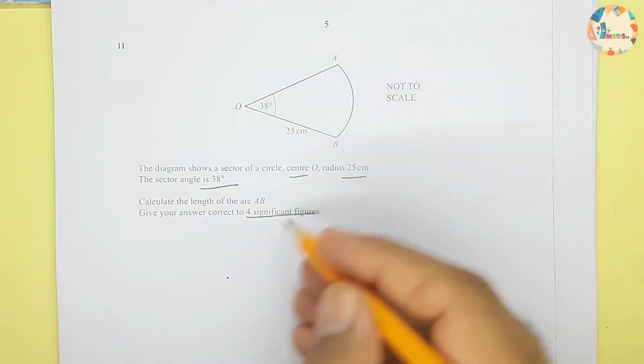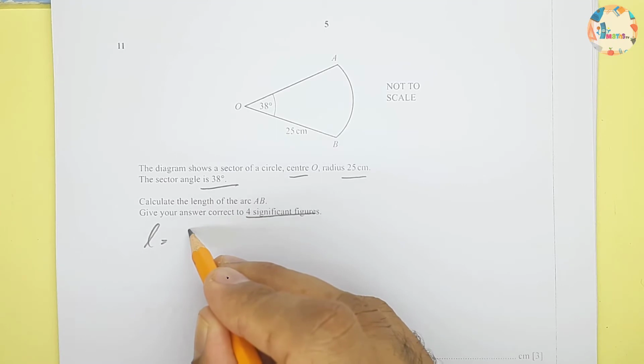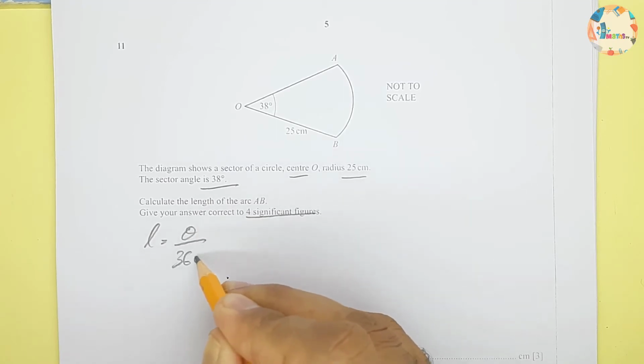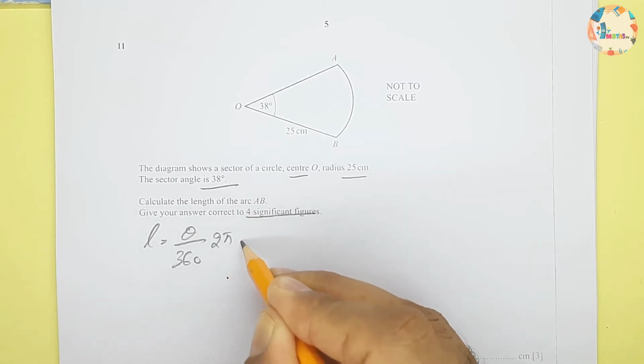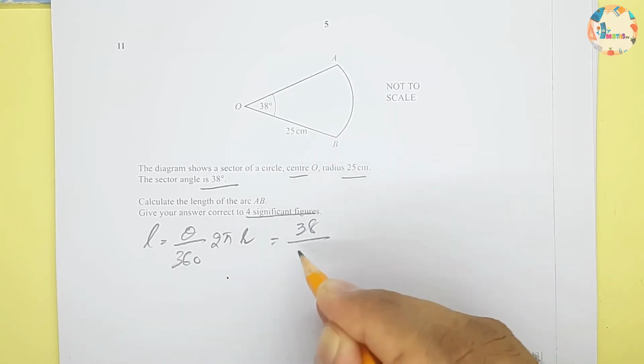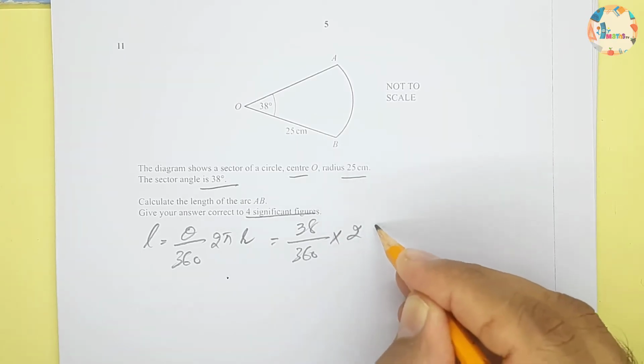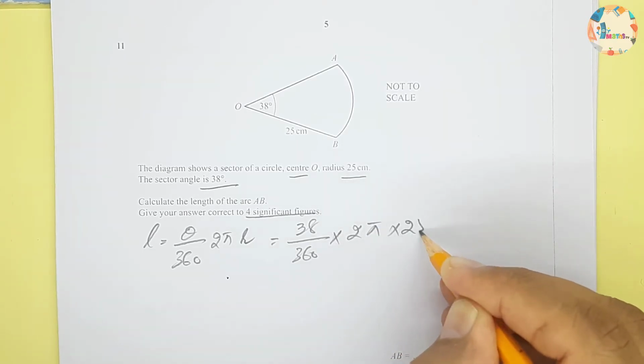So for the length of the arc, the formula we know is length equal to theta over 360 into 2 pi r, and this will be equal to, theta is 38, so 38 over 360 into 2 pi, and r is 25.